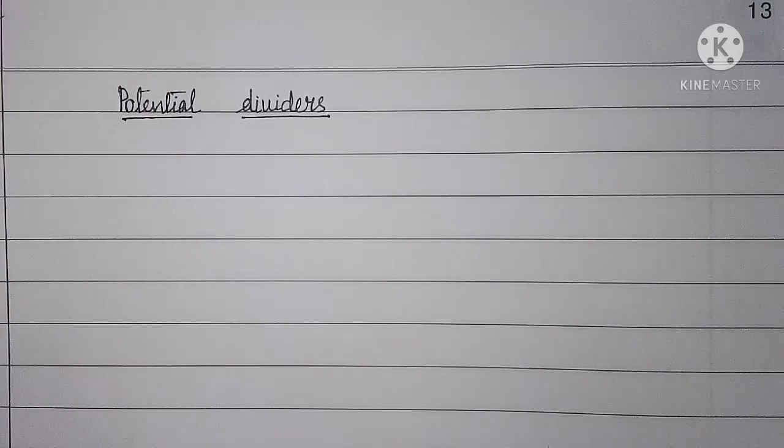Dear students, in this class you will be learning potential dividers. In measurement of AC or DC high voltages and impulse voltages, we make use of instruments which have a very low range of measurement.